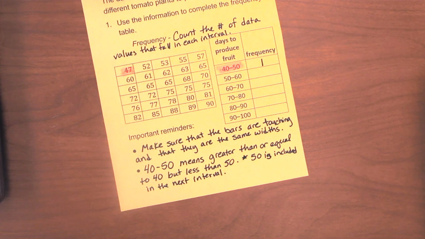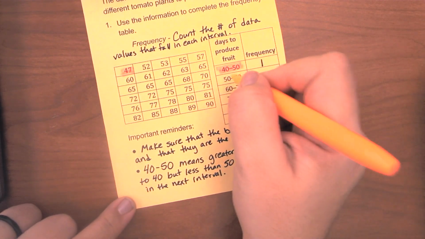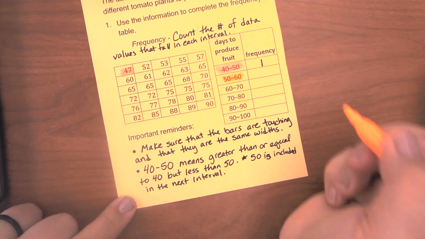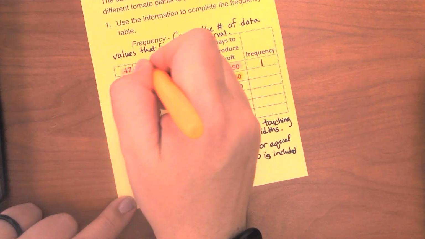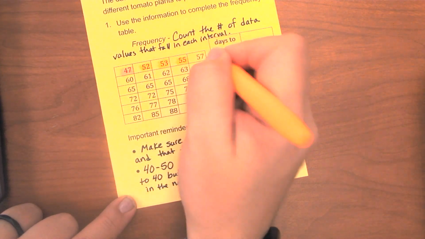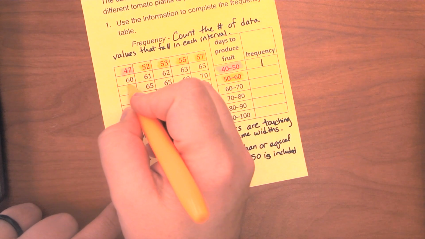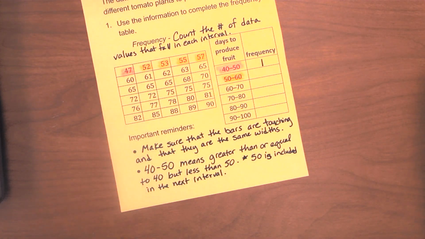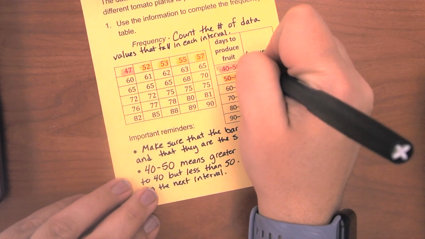Then I'm going to look at how many data values are in the 50 to 60 range. I've got 52, 53, 55, 57, but I don't want to count 60, so there are only 4 in that range. So my frequency is 4.